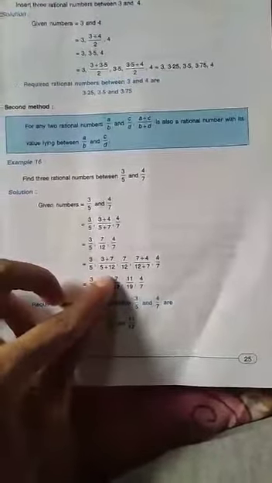So the rational number between 3 by 5 and 7 by 12: numerators 3 and 7, so 3 plus 7, denominators 5 and 12, so by 5 plus 12. So it is the rational number between 3 by 5 and 7 by 12, and the rational number between 7 by 12 and 4 by 7 is 7 plus 4 by 12 plus 7. So the three rational numbers are 10 by 17, 7 by 12 and 11 by 19.